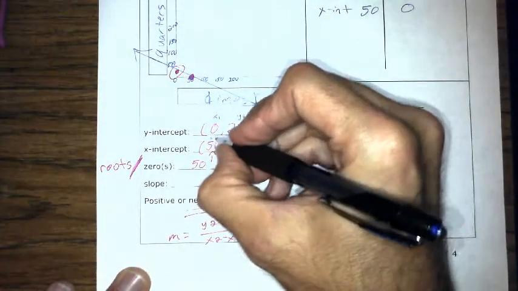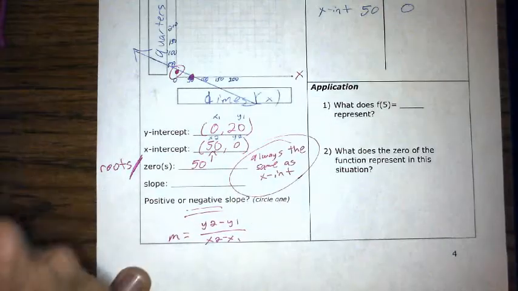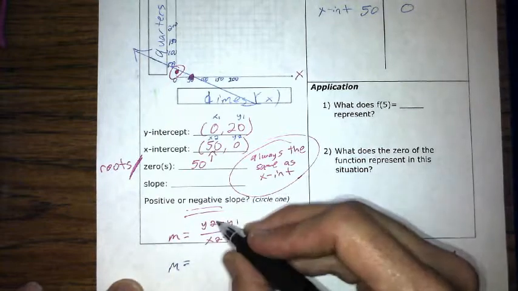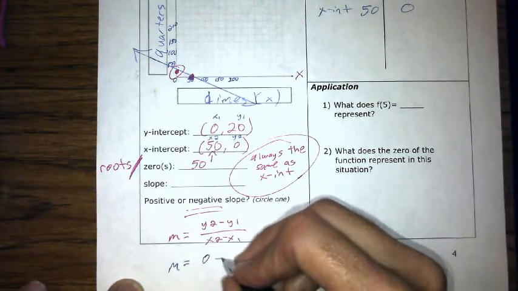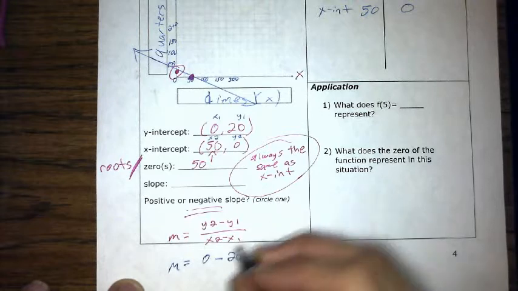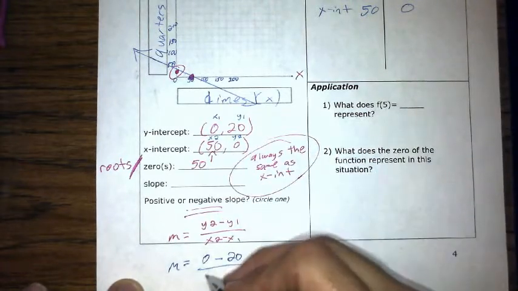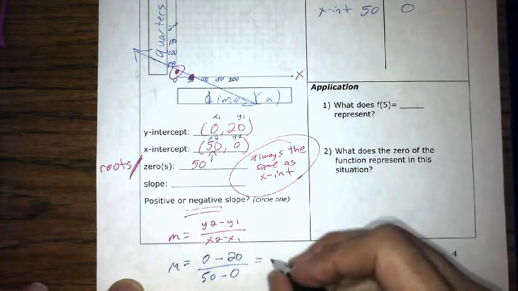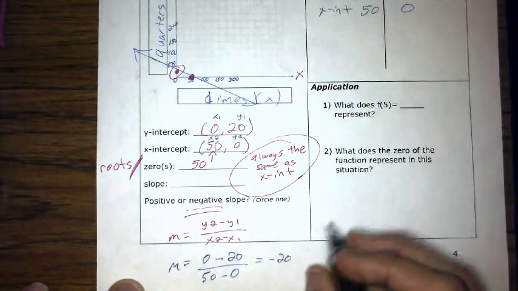Okay? So I'm plugging these guys in, okay? Y2 would be 0 minus Y1 would be 20 over X2 would be 50 minus X1 would be 0. That would be a negative 20 over 50.